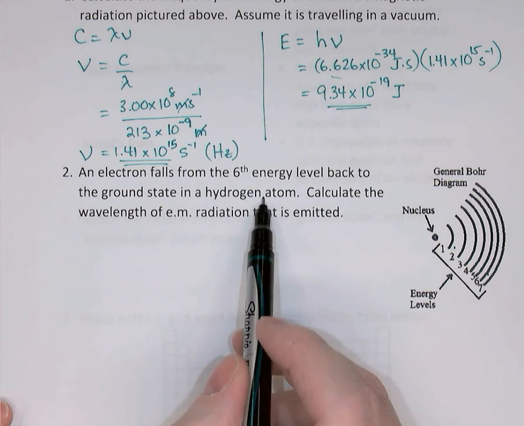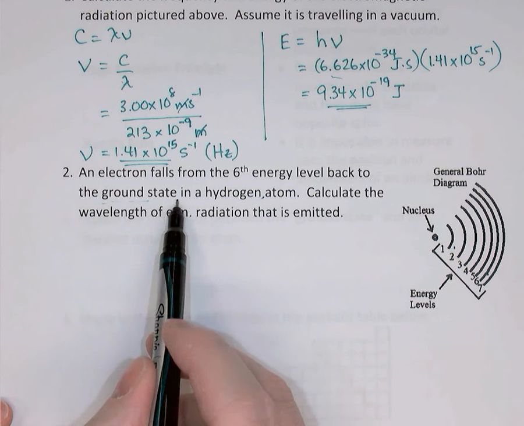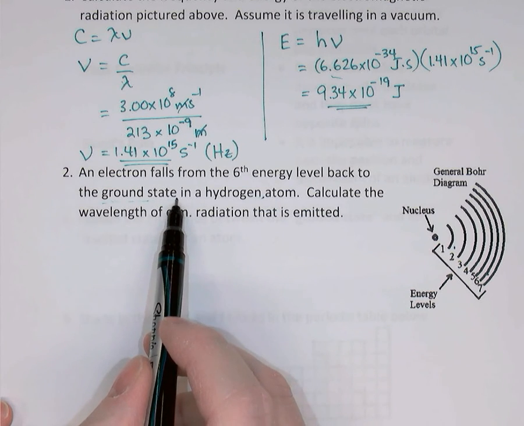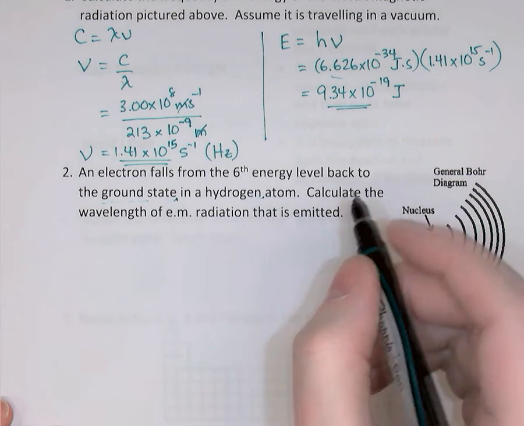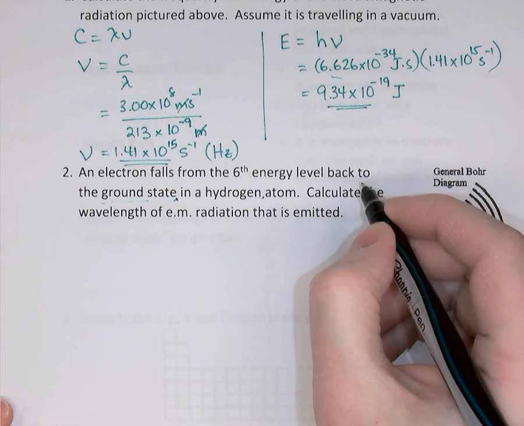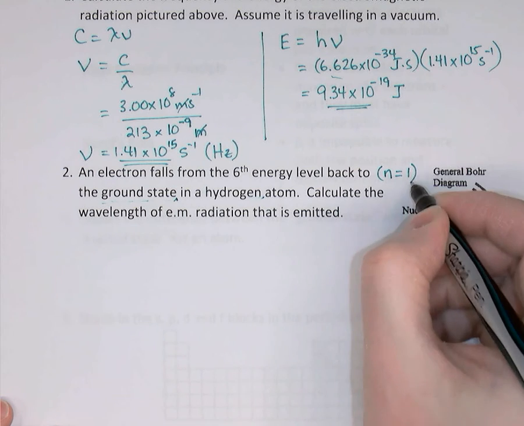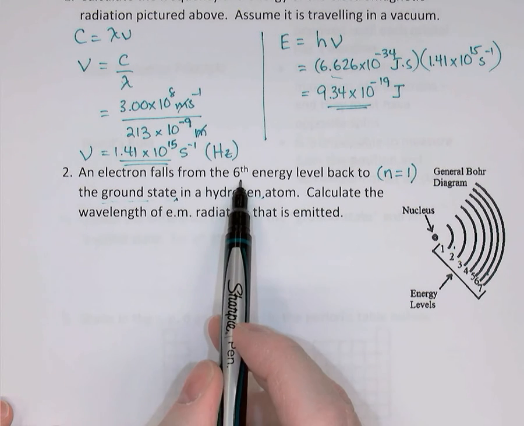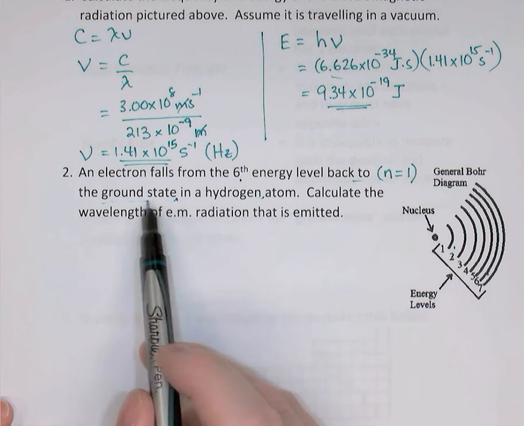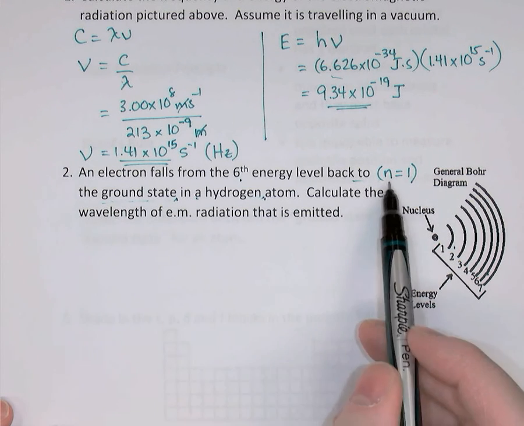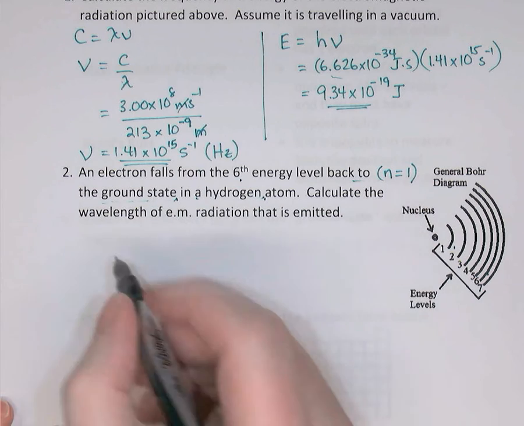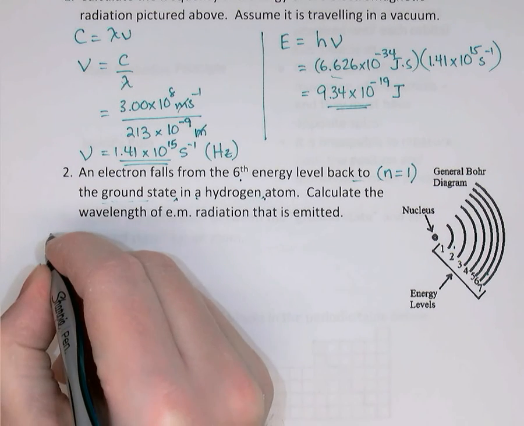This is a hydrogen atom, and we know that the ground state in a hydrogen atom, the lowest energy level state for the electron in hydrogen, would be n equals 1. So I'm going to just think of this as n equals 1. So we're falling from the 6th energy level, n equals 6, back to the lowest level, the ground state for hydrogen, which is n equals 1. So there's 3 steps to the problem.